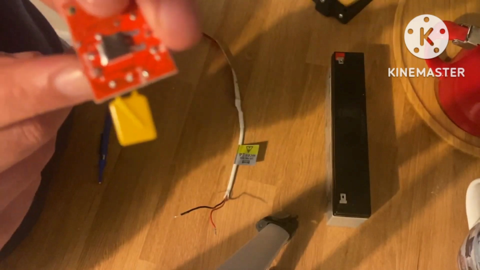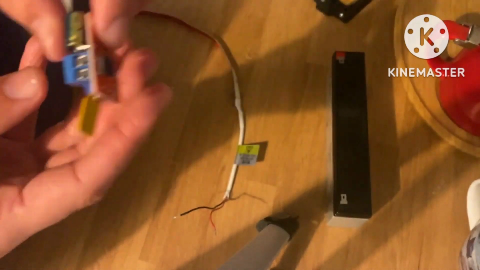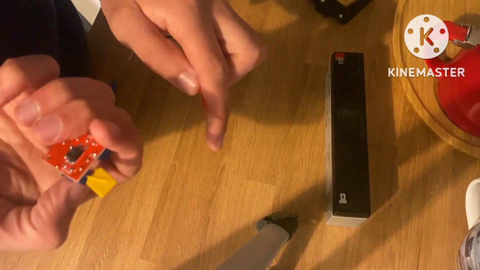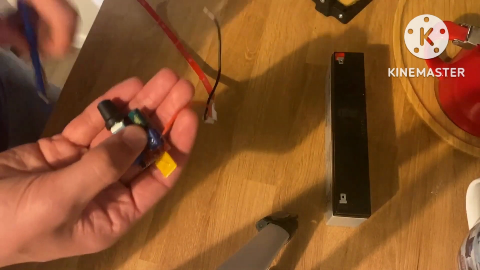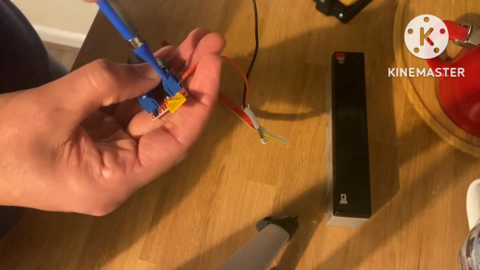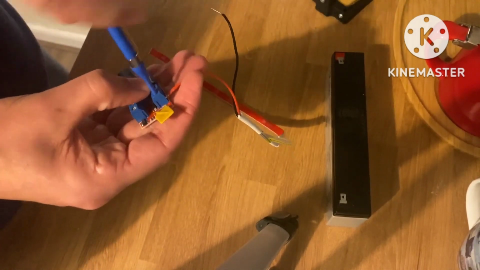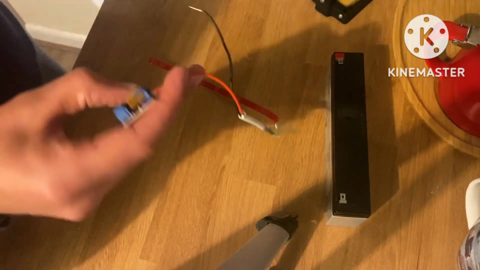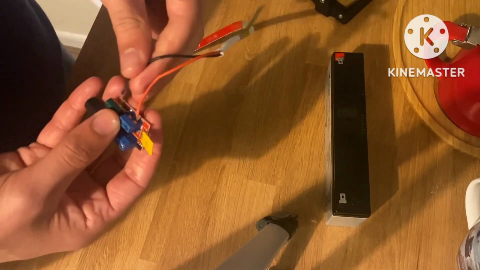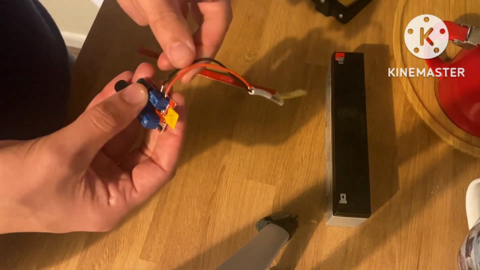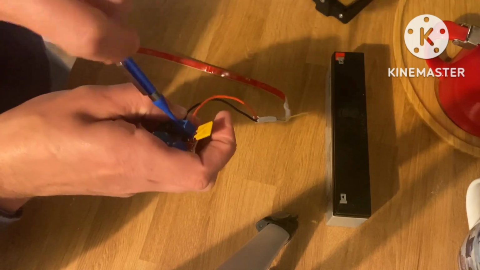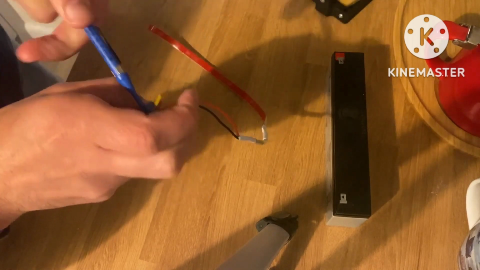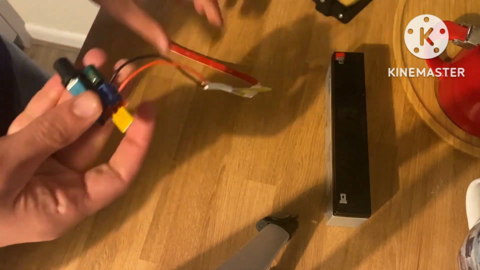So I'll do the power going out. This is the power going out to the LED strip. So positive, which is red, goes in here. Lovely job. And then 0 volts, or black, goes into the other terminal. Nice and simple.